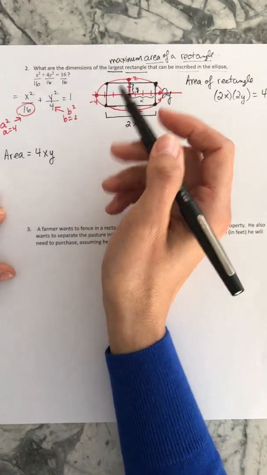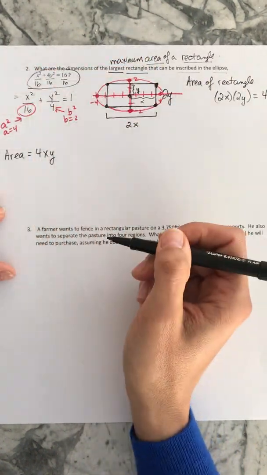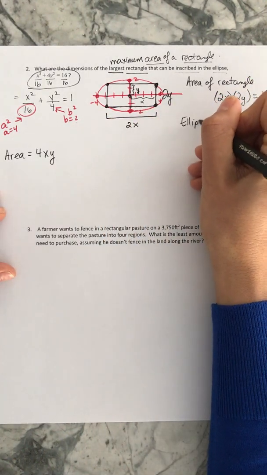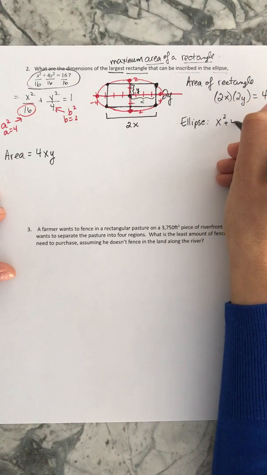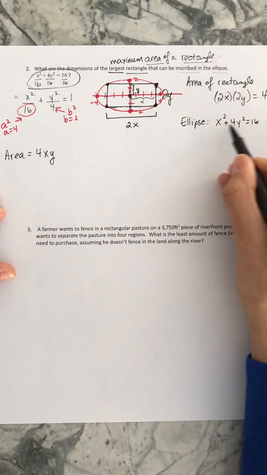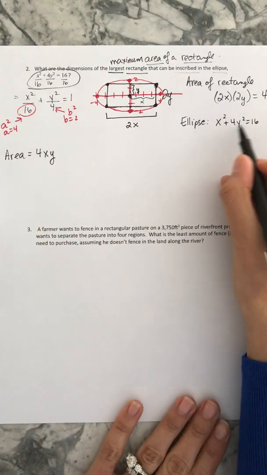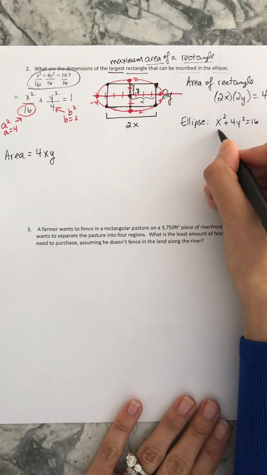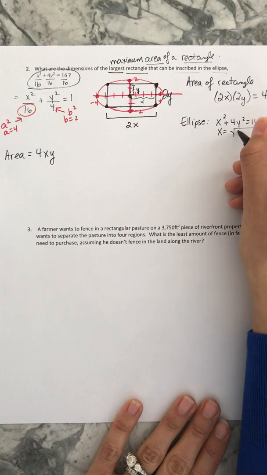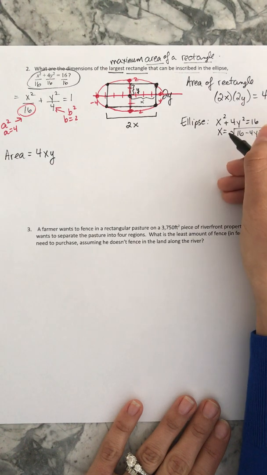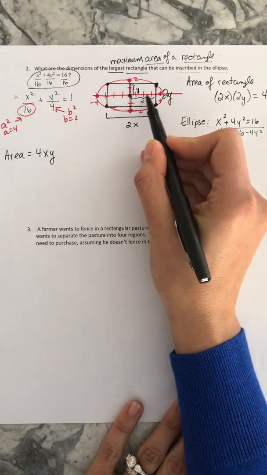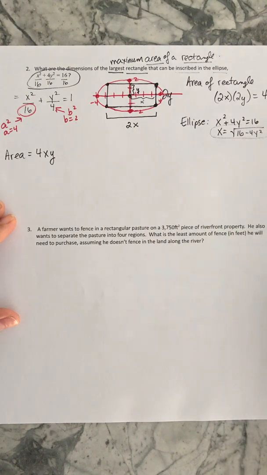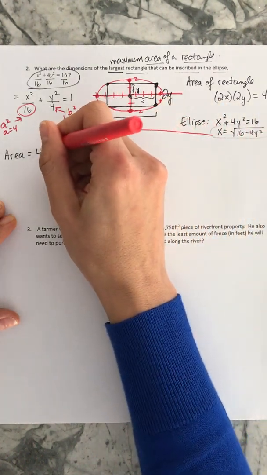And how is that going to happen? Well, I'm going to go back to the equation of the ellipse. The original, I'm going to do it over here. So the ellipse was x squared plus 4y squared equals 16. And I'm going to choose the one that's easier to solve for. For me, it's easier to solve for x, okay? So I'm going to subtract 4y squared, and then I'm going to square root it, and I'm going to get x equals the square root of 16 minus 4y squared. And I know it's supposed to be plus or minus, but because x represents a length, I'm going to choose just the positive.